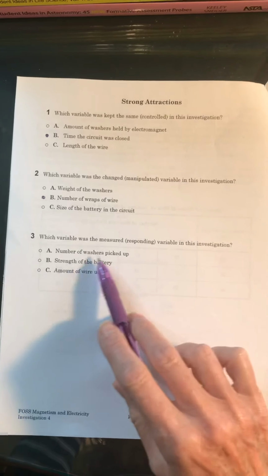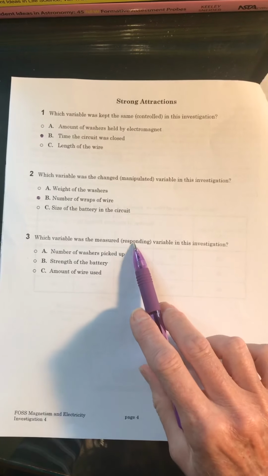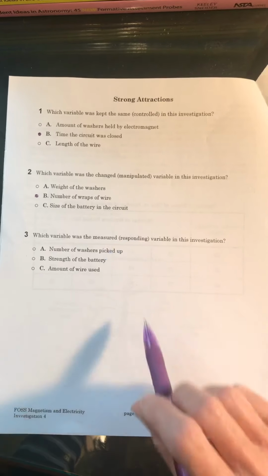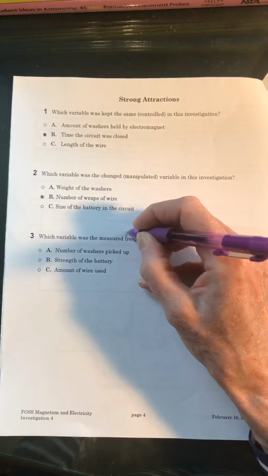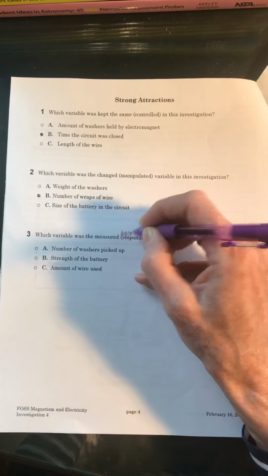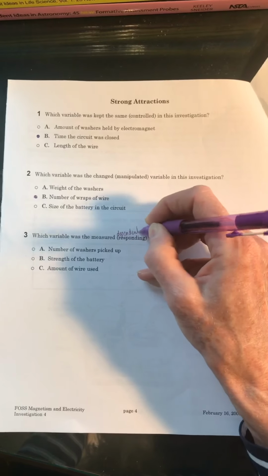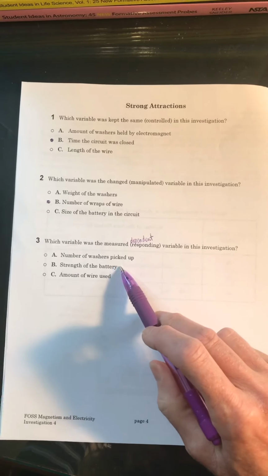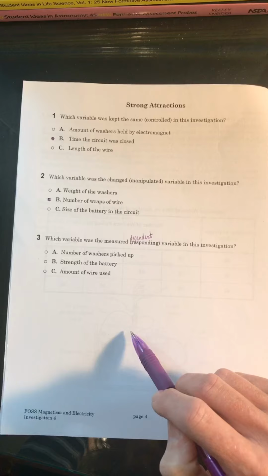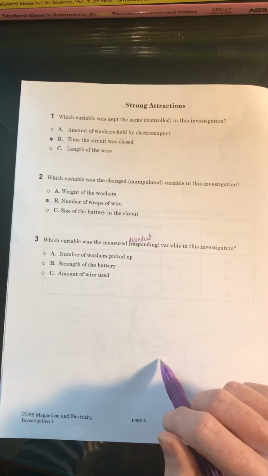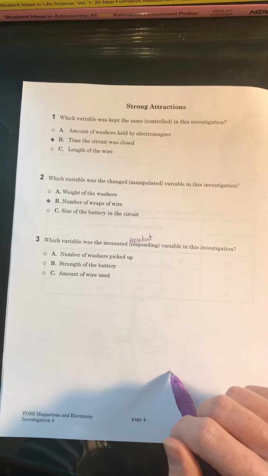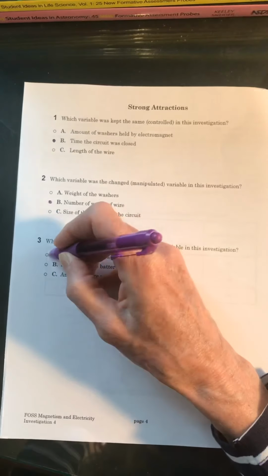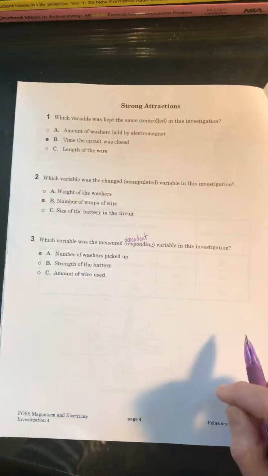And number 3, which variable was the measured or responding variable? So which was the dependent variable? I'm going to put the word dependent here because that's actually the new verbiage that we're using. Was it the number of washers picked up, the strength of the battery, or the amount of wire used? You could pause the video and think about it. And you should have picked A, the number of washers picked up.